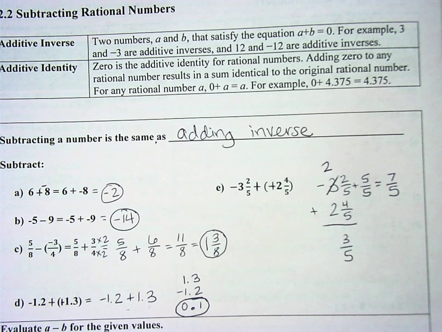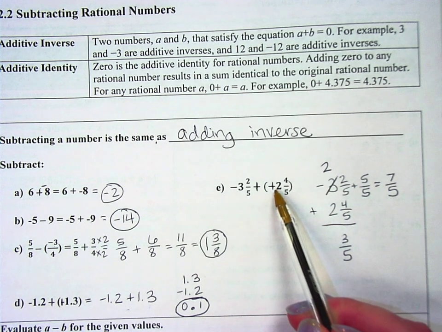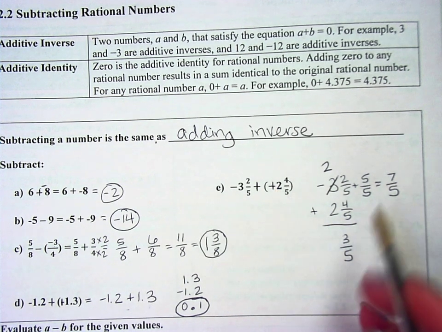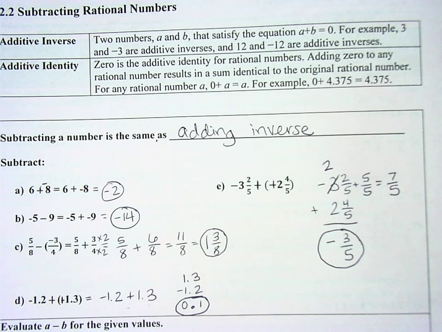Before I circle this as my final answer, always ask yourself, is it supposed to be positive or negative? I was at negative $3, and then I paid you 2. So I came up 2. I should still be in the negative, about $1. So my final answer is negative 3/5.